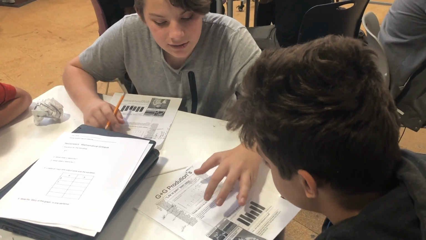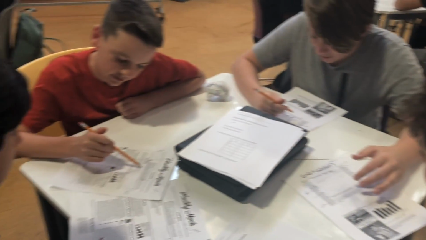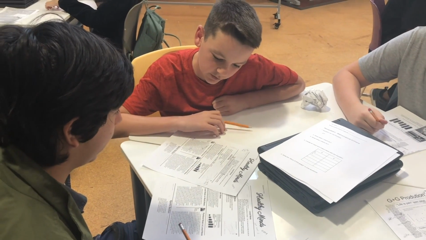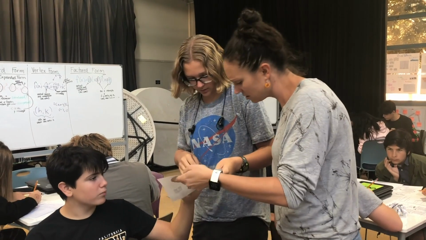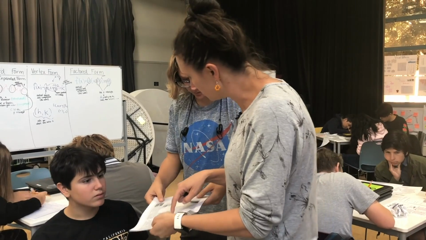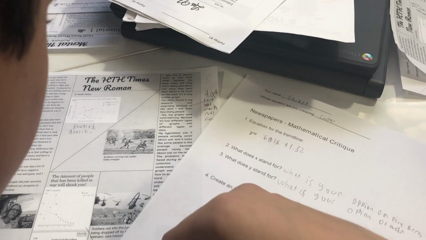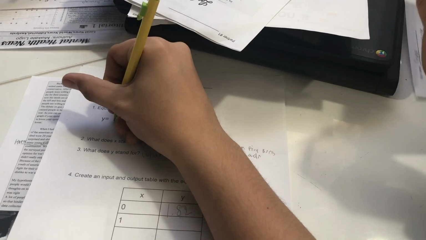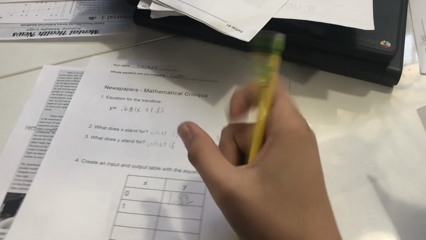We launched this project by looking at different ways that news sources share data and sometimes skew the story based on the ways they share that data. And our goal in this phase of the project was to look at the ways that we were analyzing our own data and make sure that we were sharing that data in a way that had integrity and mathematical precision.